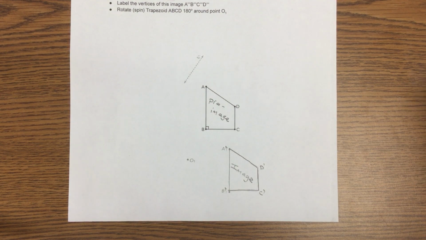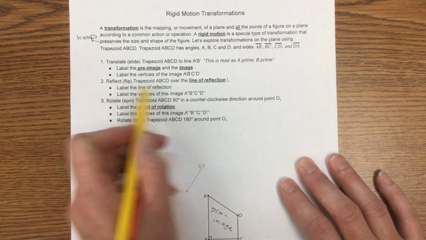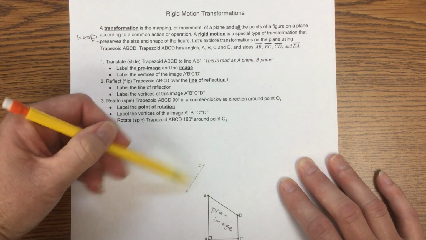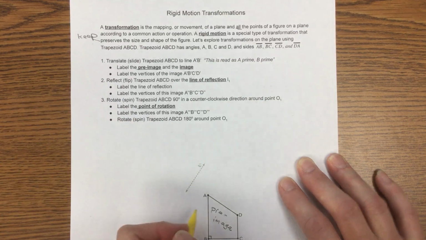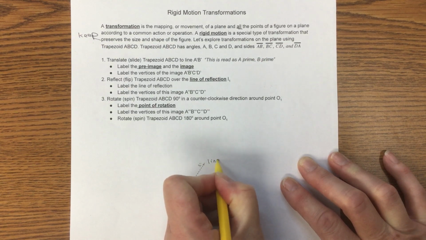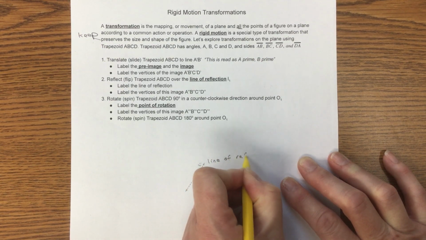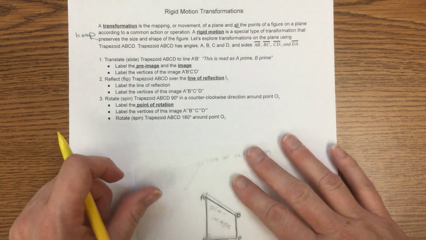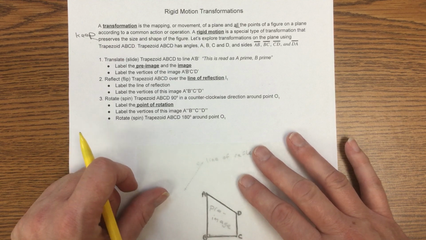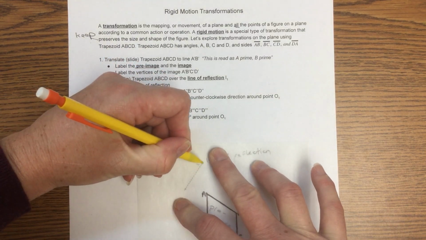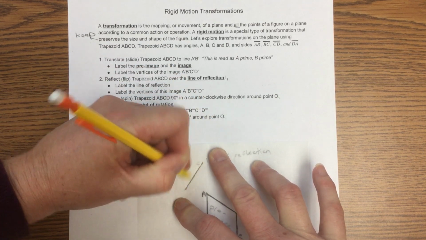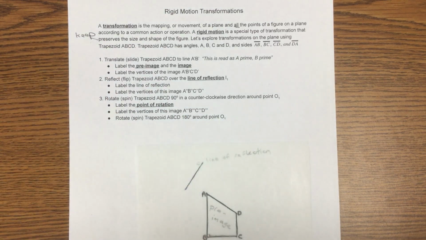All right, the next transformation I'm going to perform is a reflection. And for a reflection, I need a line of reflection. In this case, I'm going to use line L. So I've got this as my line of reflection. And then what I'm going to do is on my patty paper, I'm going to line up my original picture on top of the pre-image. I'm going to copy the line of reflection onto my patty paper because I need to know where to flip the patty paper.